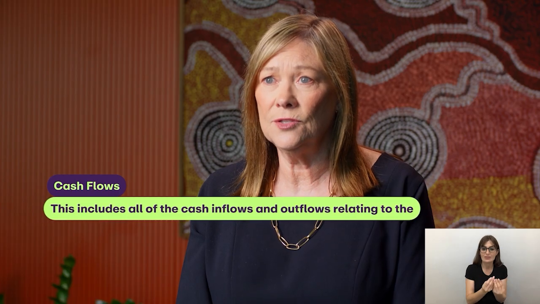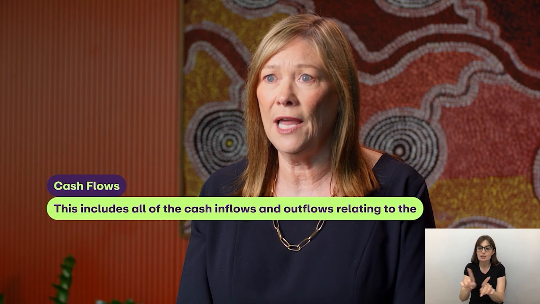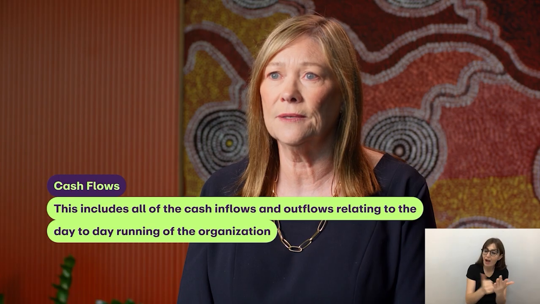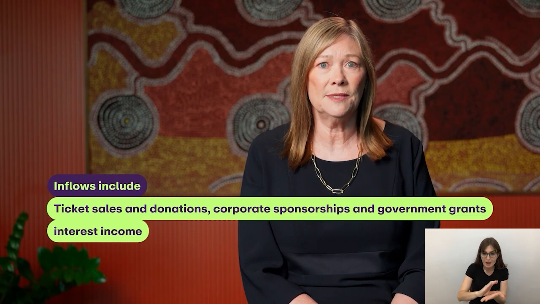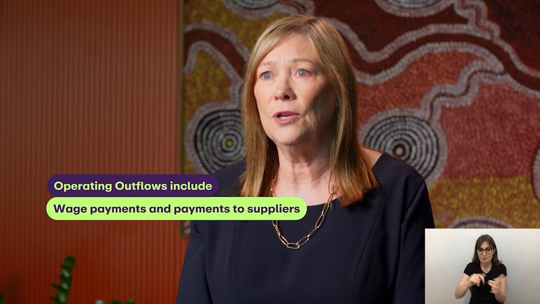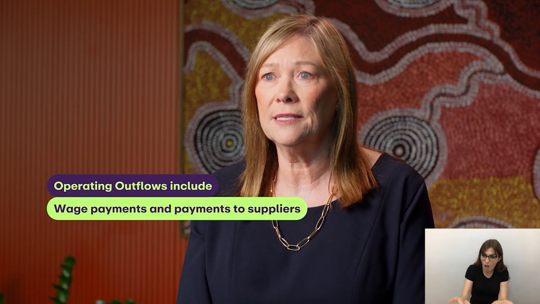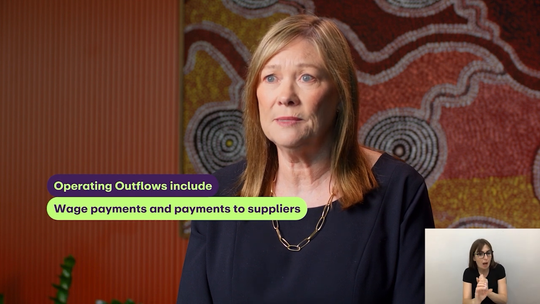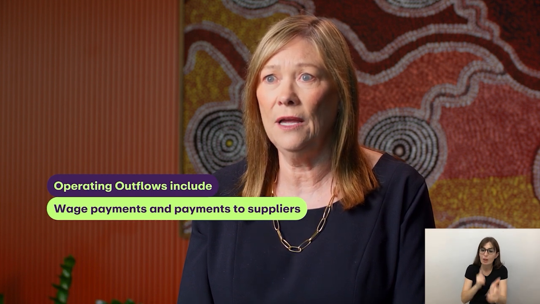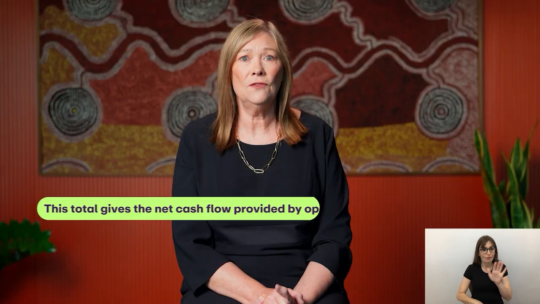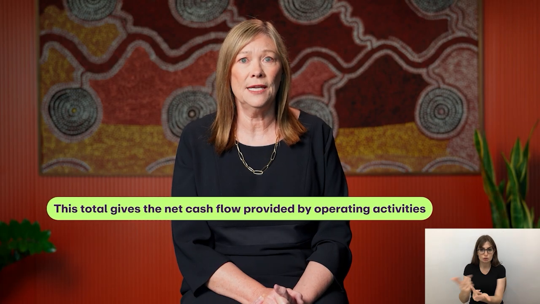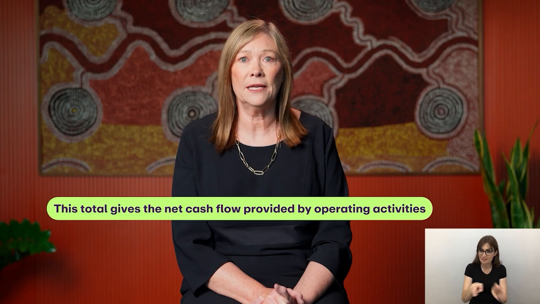The first group is cash flows from operating activities. This includes all of the cash inflows and outflows relating to the day-to-day running of the organisation. In the arts and cultural sector, typical operating cash inflows would include ticket sales, donations, corporate sponsorships, government grants, and interest income. Typical operating outflows would include wage payments to employees and artists, payments to suppliers for organisational expenses such as marketing, venue hire, travel and insurances. The total of all of these operating inflows and outflows gives the net cash flow provided by operating activities.